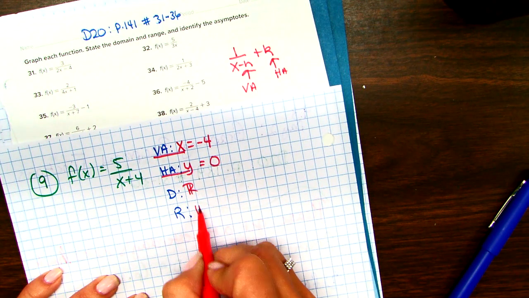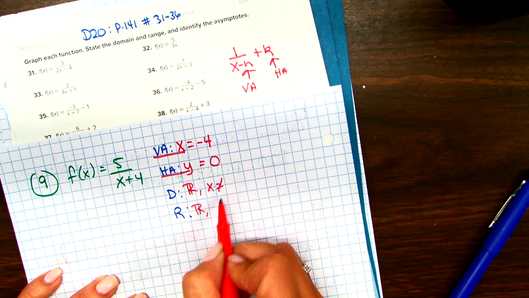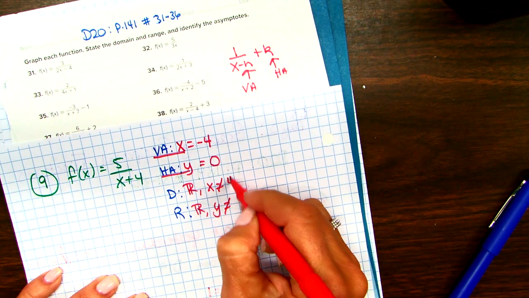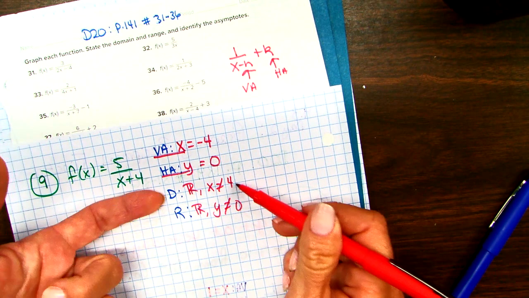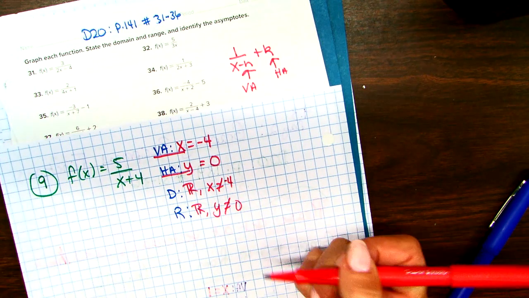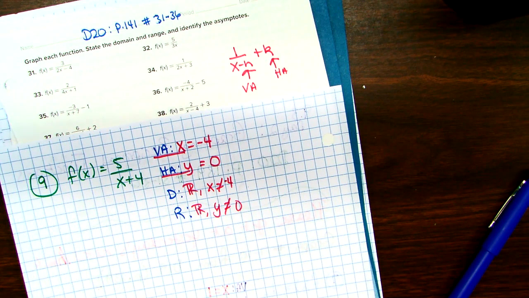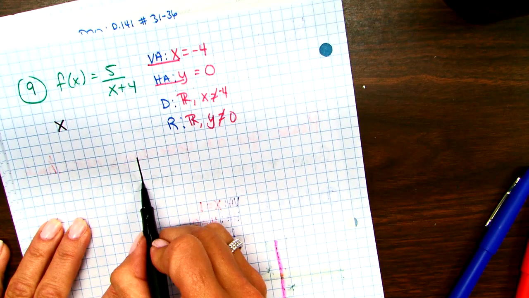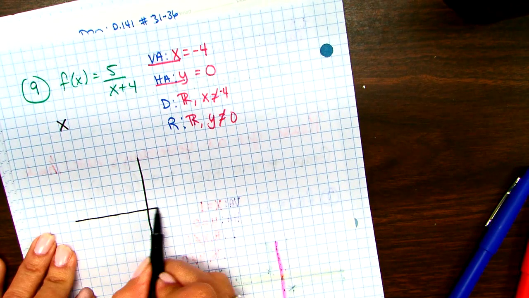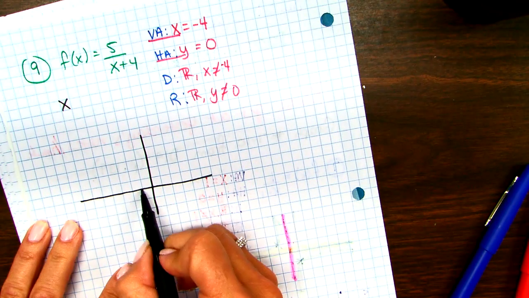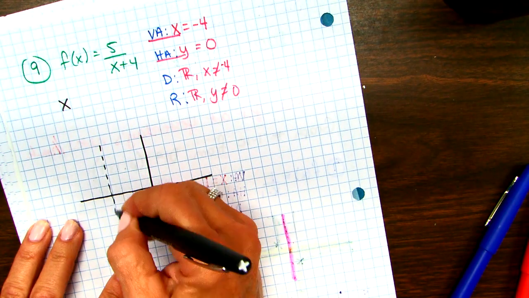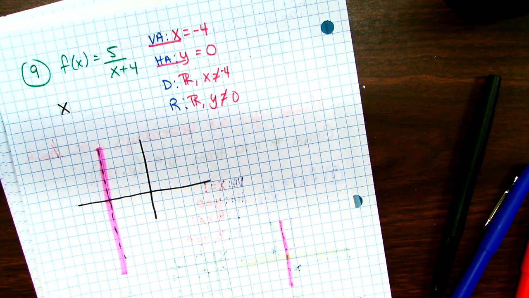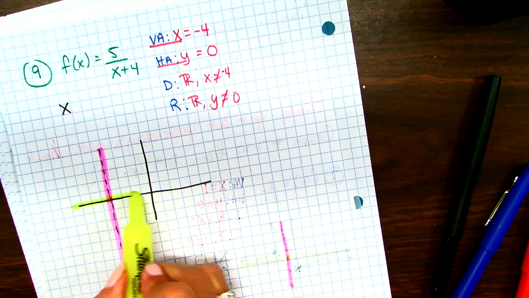Domain and range, we always say all real numbers except for whatever is up in the VA and HA, because asymptotes are numbers that are not part of the graph. So that means they're not part of the domain or the range either. Okay? And let's do an XY chart. Well, let's sketch the graph real quick. So I'm going to have a vertical asymptote at X is -4, right? I'll highlight it for you. And a horizontal asymptote, horizontal line at 0.